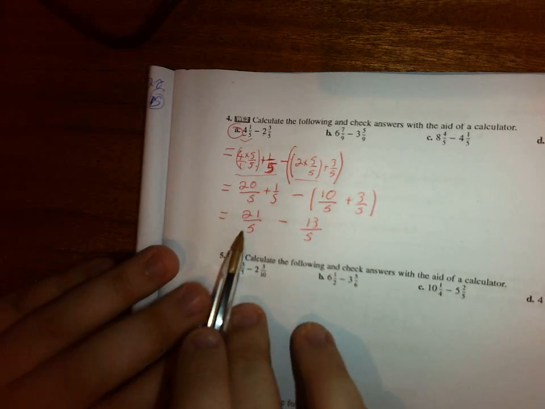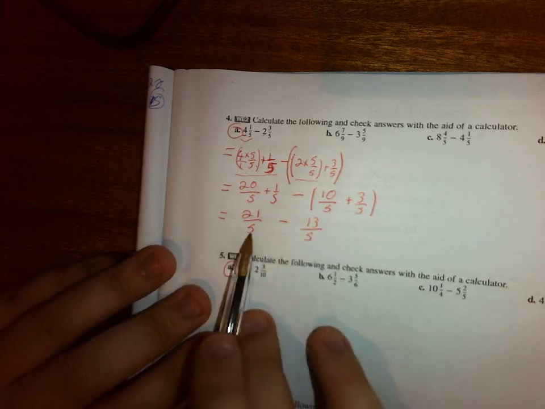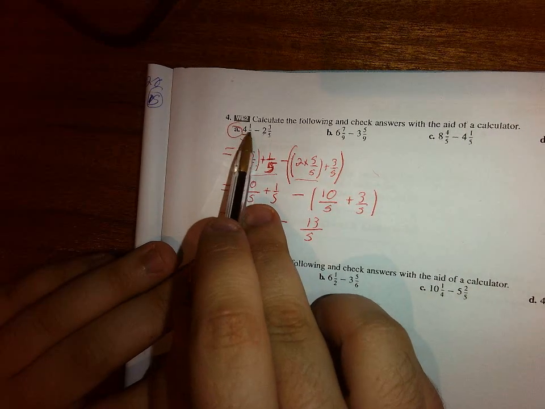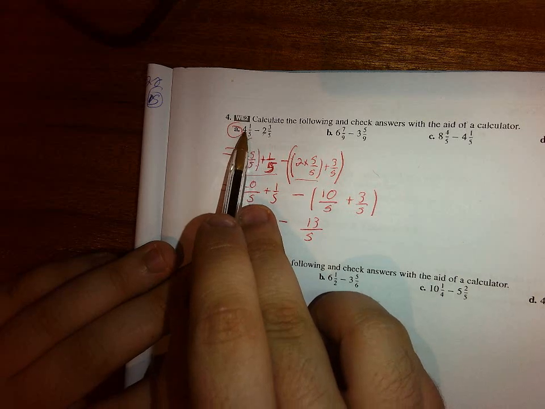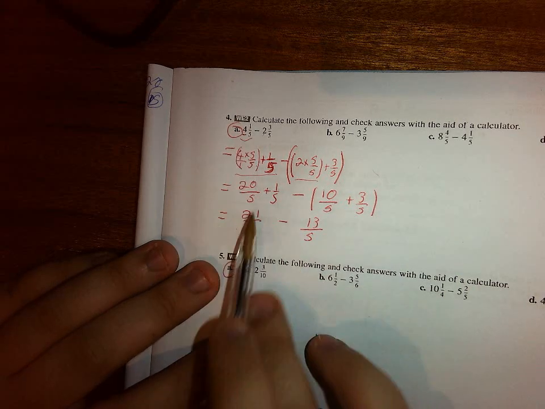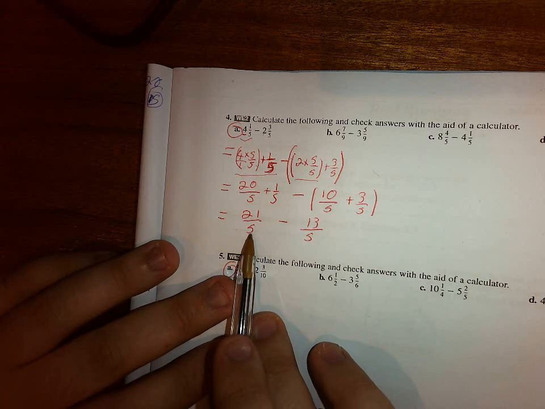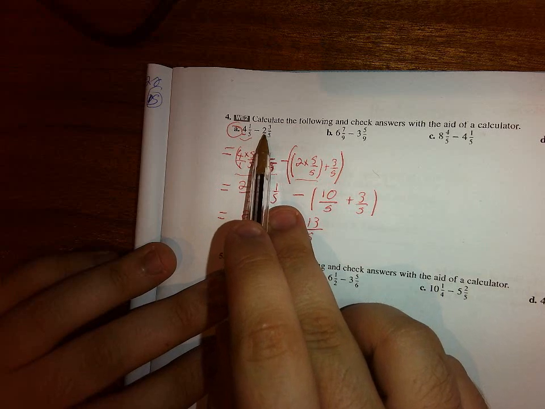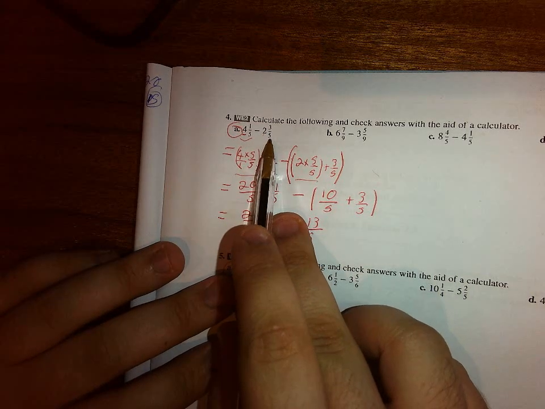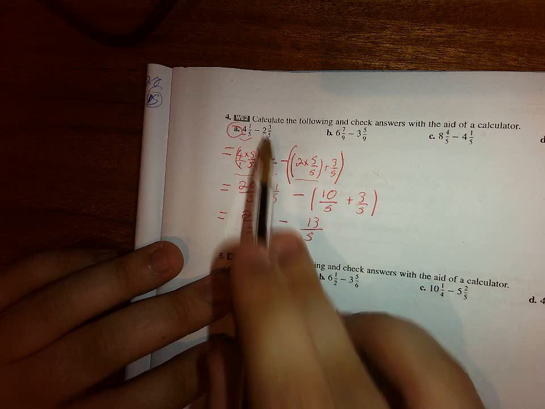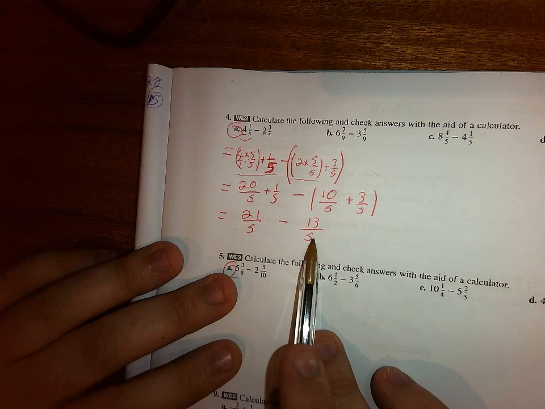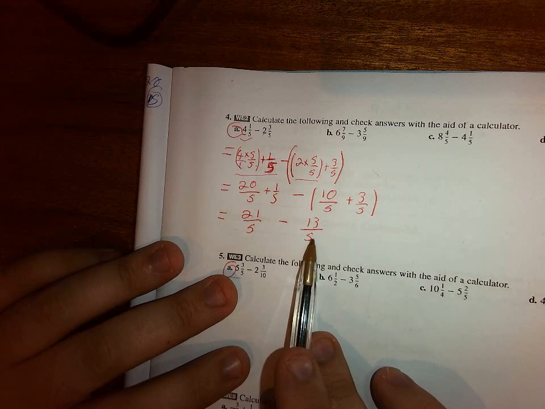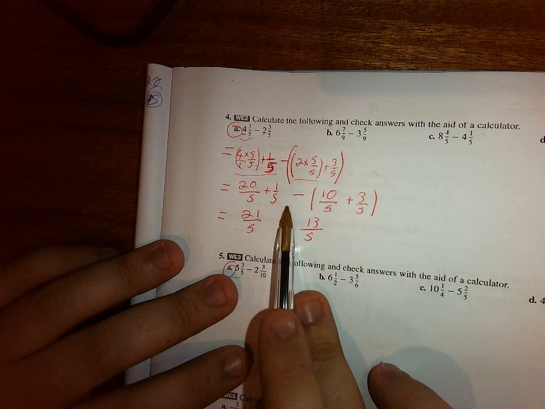Now a lot of you could have got to this step just in your head. The easy way you could have done it is to say, well, 4 times 5 gives me 20. 20 plus 1 is 21, so that's 21 over 5. So 4 and 1/5 is the same as 21 over 5. And you could have done that just as easily here. Look here. 2 times 5 gives me 10. 10 plus 3 is 13, so that's 13 over 5. Okay. So you could just do that in one step. And in fact, I encourage you to do that if you're happy doing that. Otherwise, there's the long way of how you need to do it.